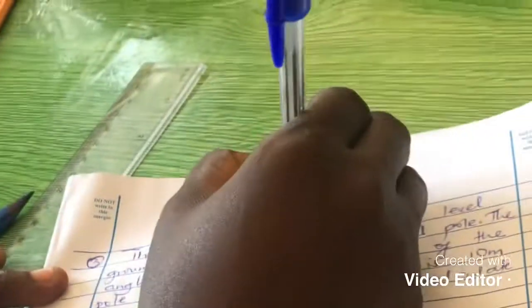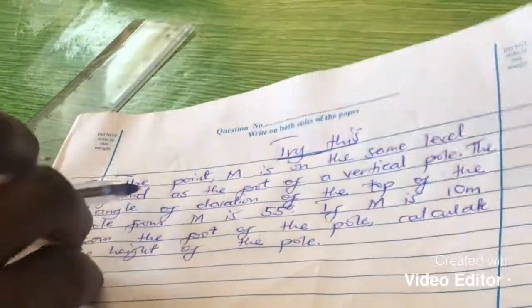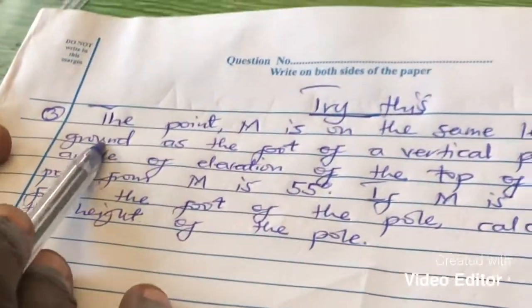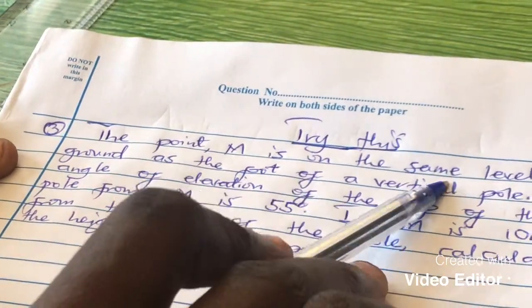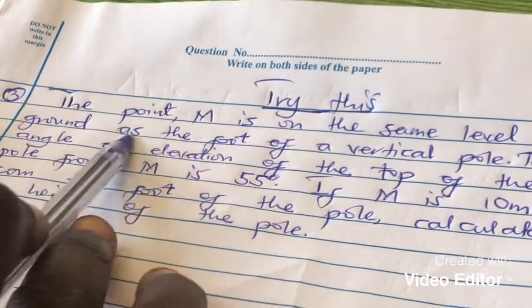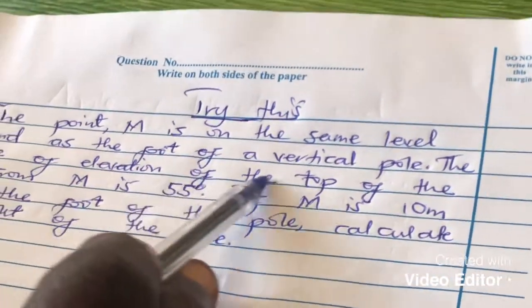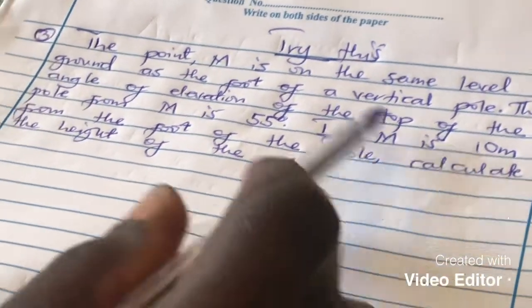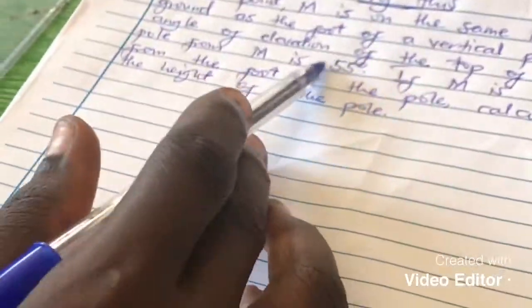So let's do this question. This will be a try test for you. You solve it and bring the answers at the comment section. The point M is on the same level ground. Please note the difference. The other ones we were having a projection, but this one is on the same level ground as the foot of the vertical pole. The angle of elevation of the top is 55 degrees. If M is 10 meters from the foot of the pole, calculate the height of the pole. So I believe you know what to do.